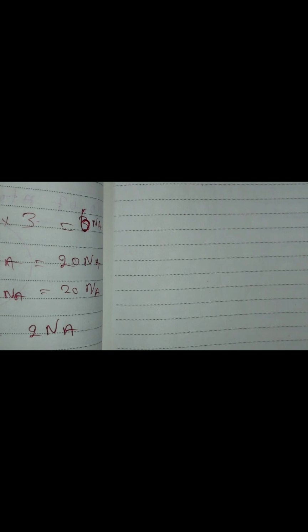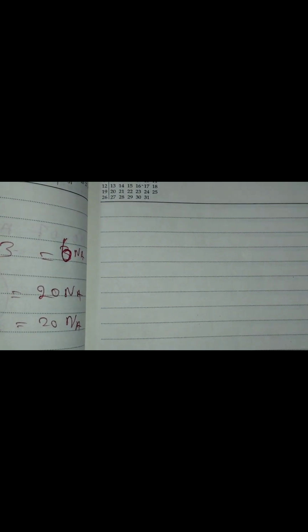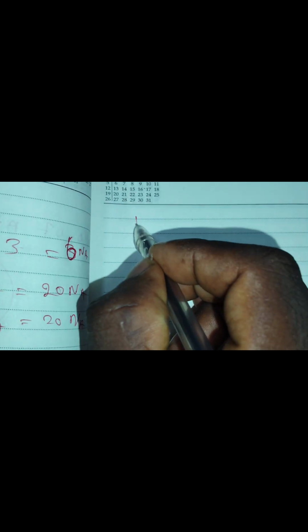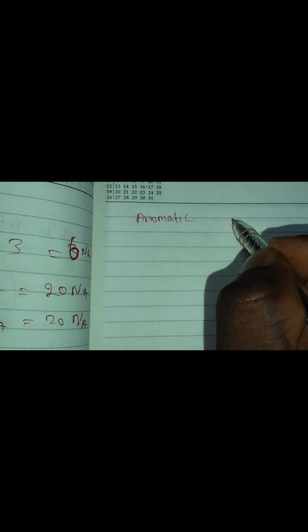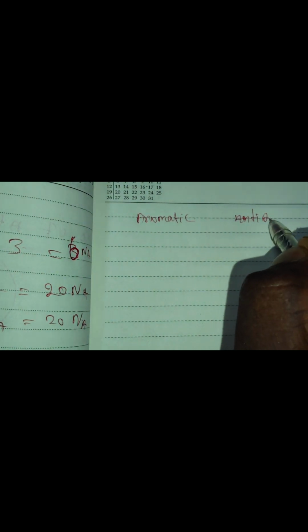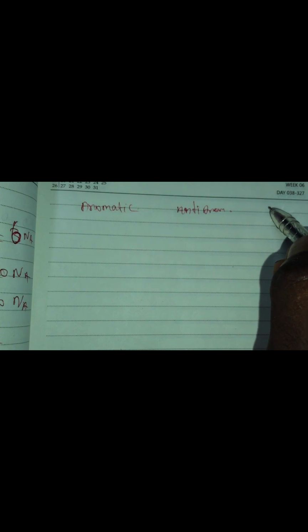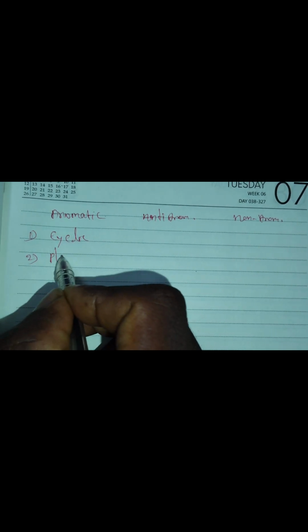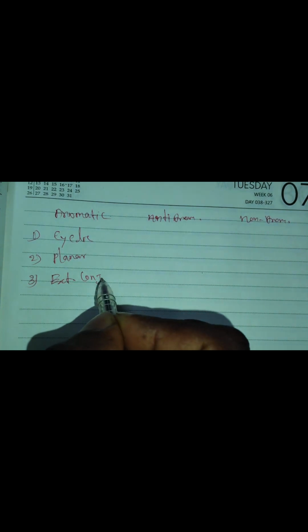Last, whenever we consider a molecule, it is either aromatic, anti-aromatic, or non-aromatic. Aromatic molecules must be cyclic, second must have planar geometry, and third must have extended conjugation.